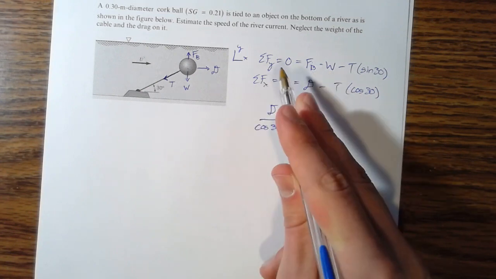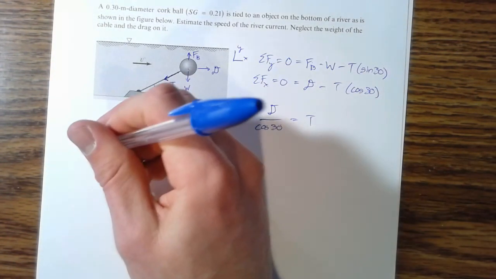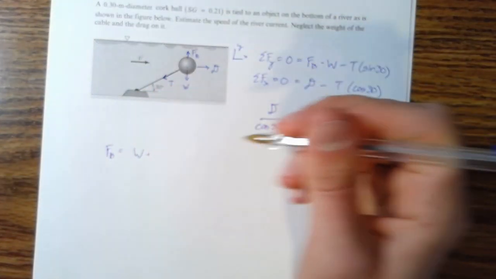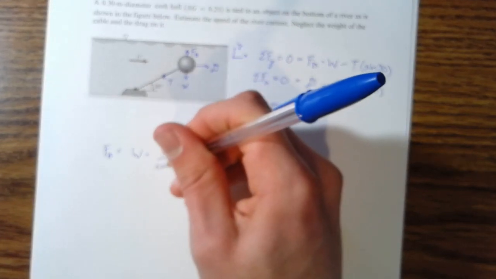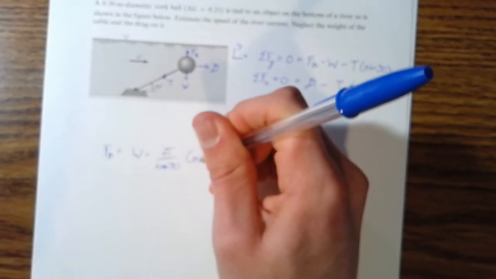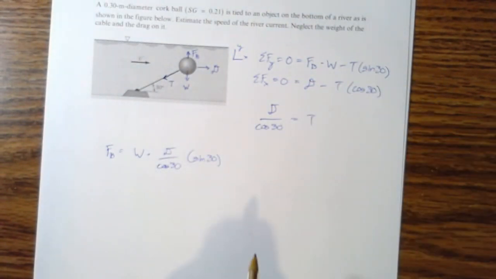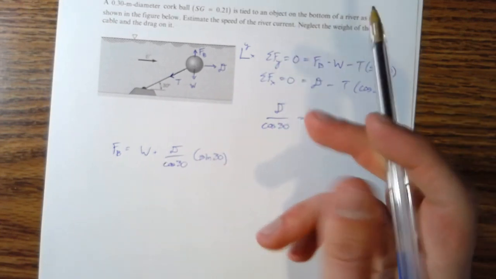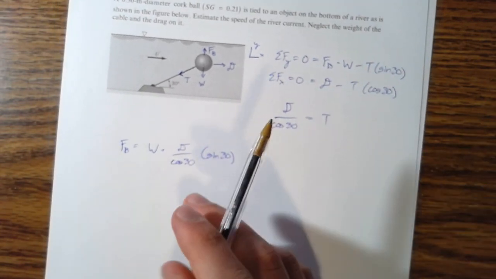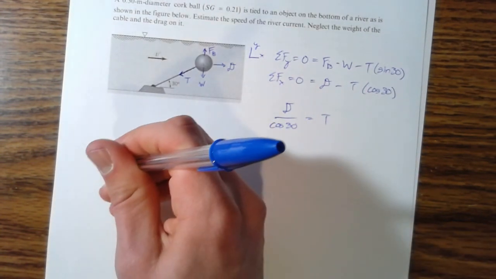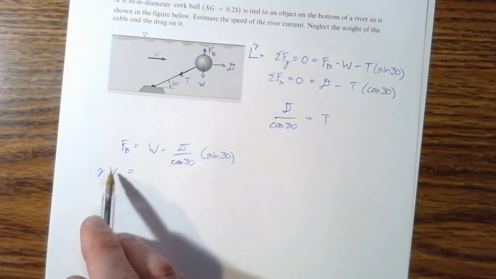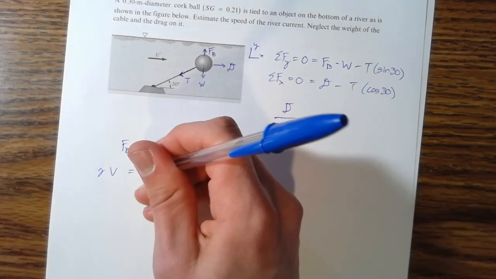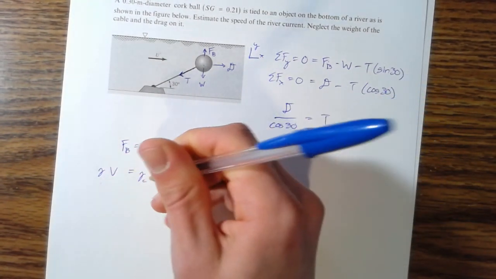Then move that back up into equation 1, and we get that our buoyancy force is equal to the weight plus D over cosine of 30 times sine of 30, which is just our drag force times tangent of 30. Our buoyancy force is gamma times the volume that's submerged. Our weight is gamma of the cork times volume.